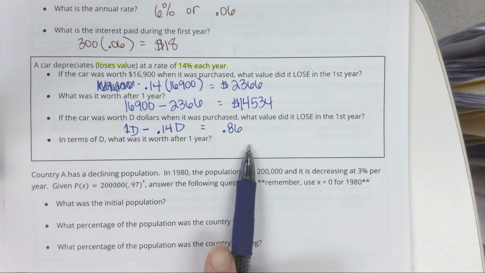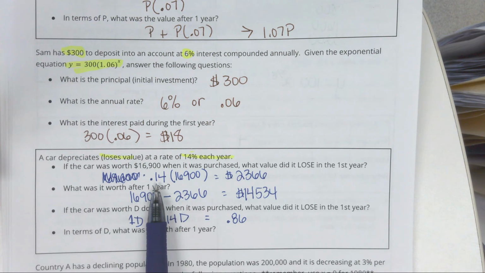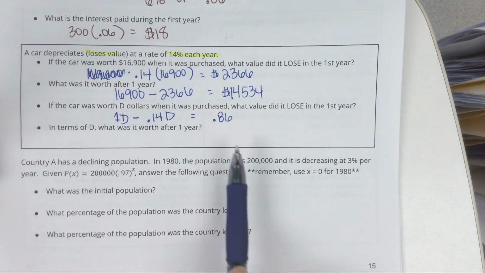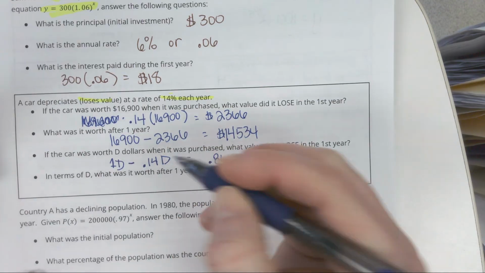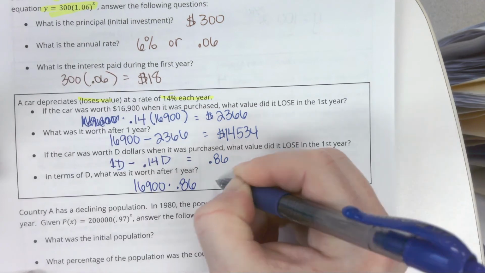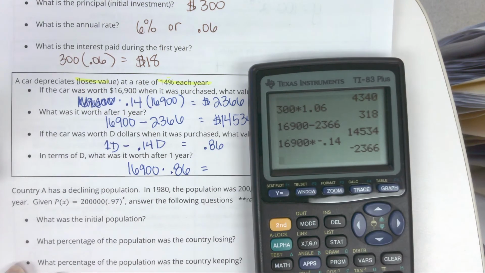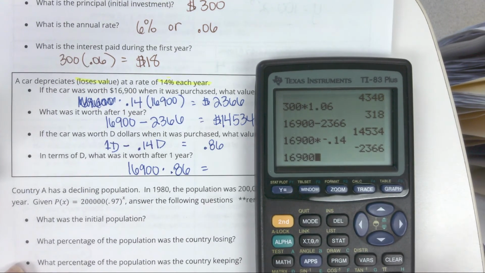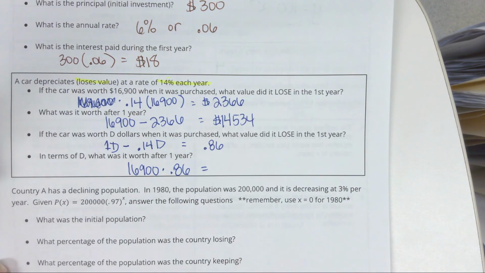86%. What you want to be careful of is that in these problems, you don't multiply by 0.14 and just leave that as your value of the car, because that's not the value. That's how much it loses. You want to multiply by how much it's worth. So in general, let's check it out. Would you guys do 16,900 times 0.86 and confirm you get the same thing as we did in part B? Yep. I got the same thing.